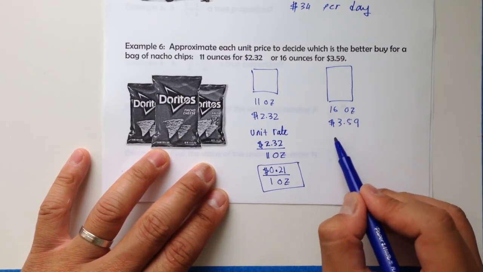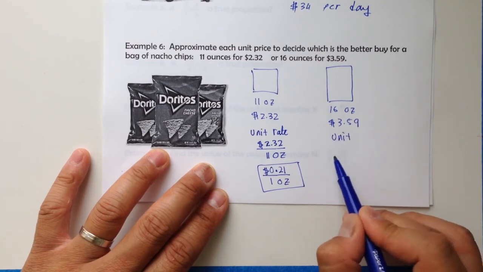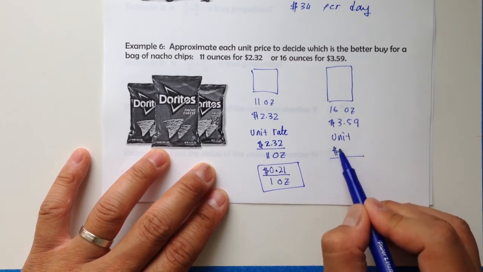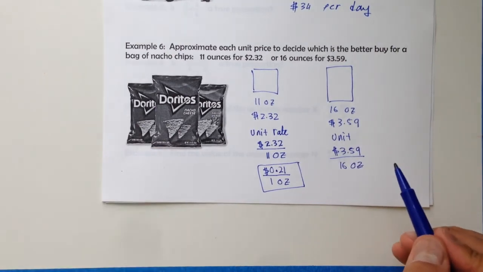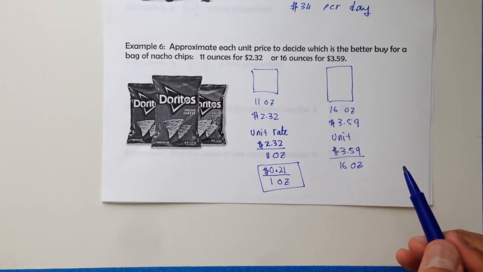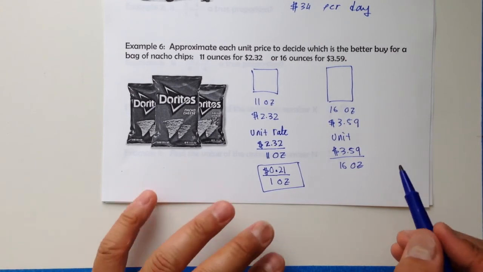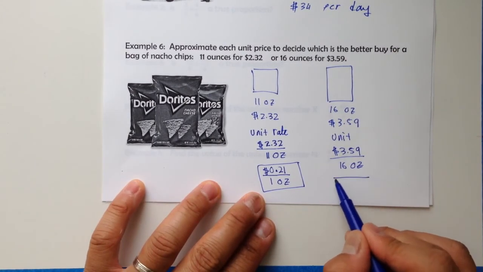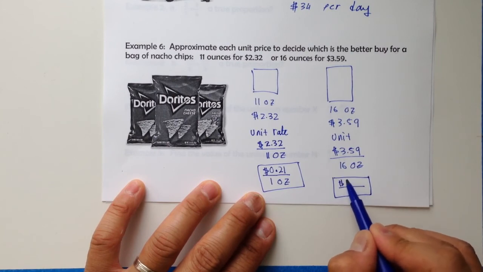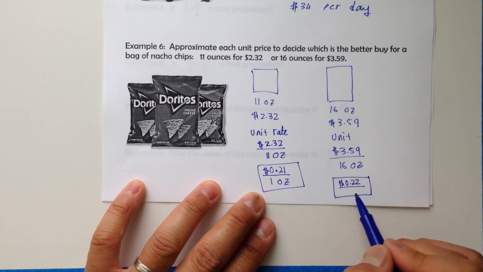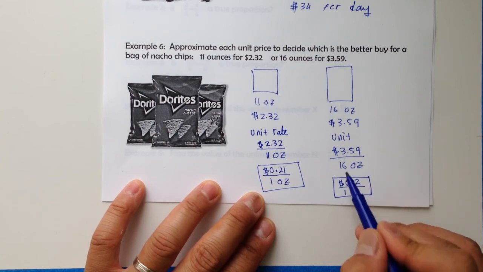Let's do the same thing over here. Looking at the unit rate for the second bag, $3.59, and I've got 16 ounces. I'm going to take $3.59 divided by 16 ounces. It turns out that I am paying 22 cents per 1 ounce of the bigger bag.